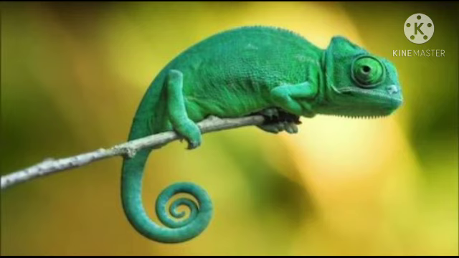Is it clear? If any animal is not at all changing to suitable habitats based on the environment or the weather, definitely there can be a problem for their lives, and they may die off also. That only we have discussed in the first part of the lesson.